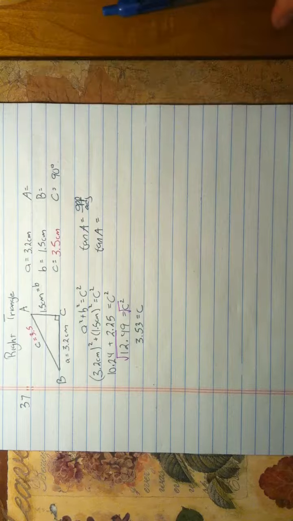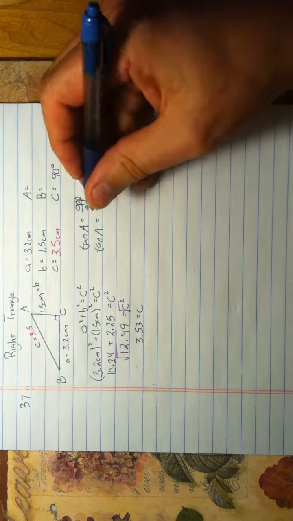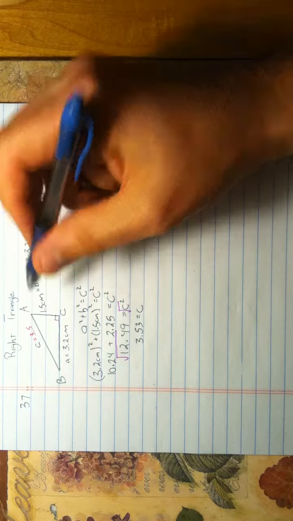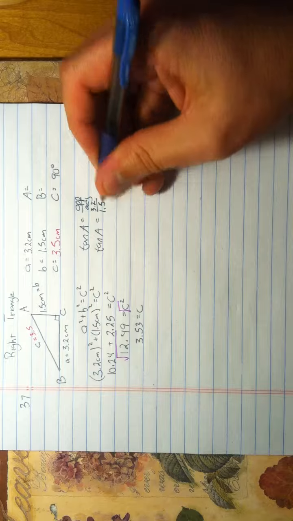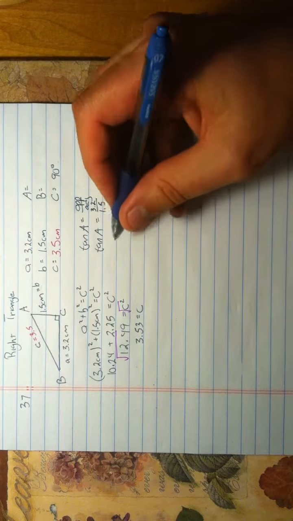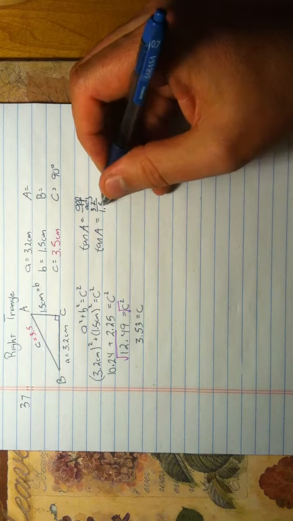So my opposite is 3.2, so we'll put in 3.2. And our adjacent is 1.5, so I'm going to put 1.5. And I've dropped the units again. Again, please don't tell your physics teacher that I did that. He doesn't have to know. Then I can work out what these numbers are.